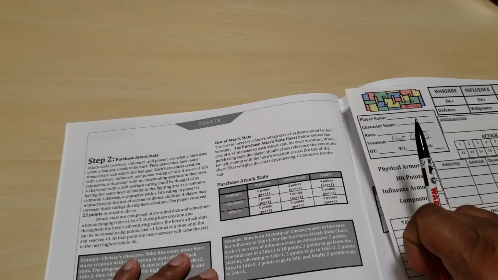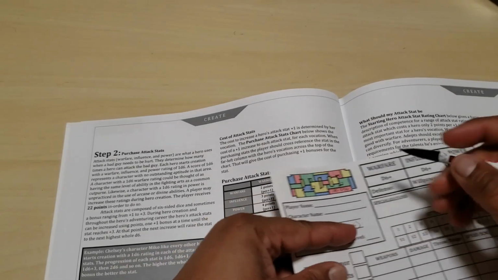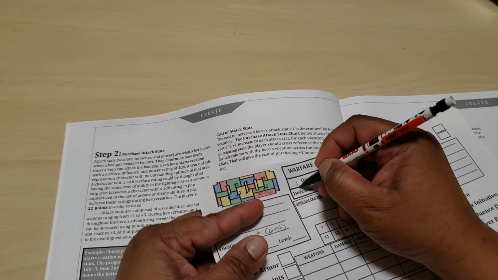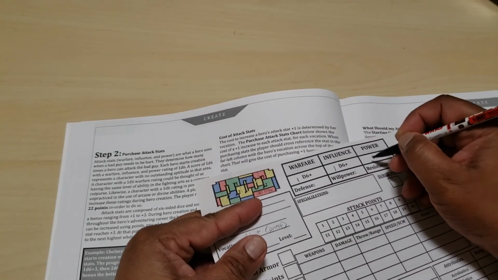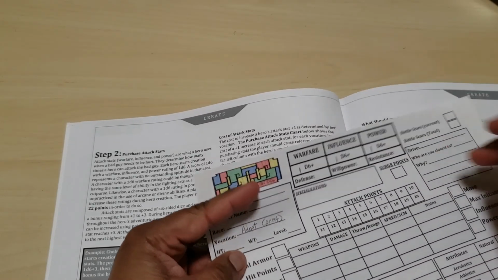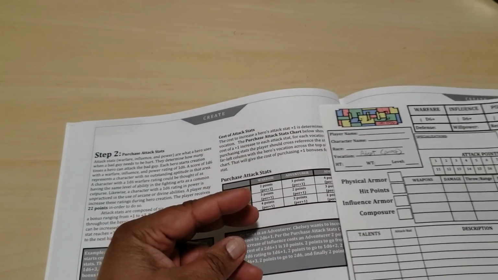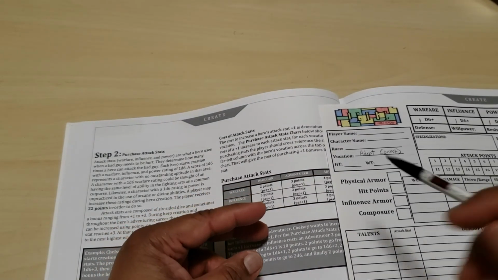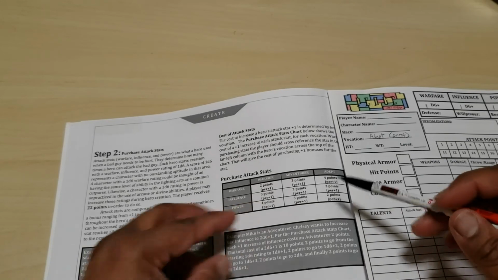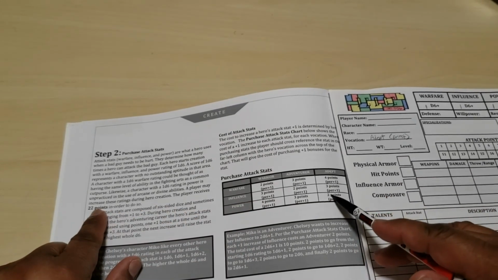So each attack stat during hero creation starts at 1d6. I'm going to go ahead and fill that in right there. All of them start at 1d6. Then each +1, you spend points. You spend those 22 points to increase.